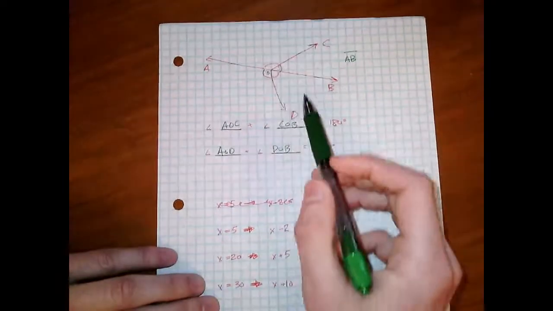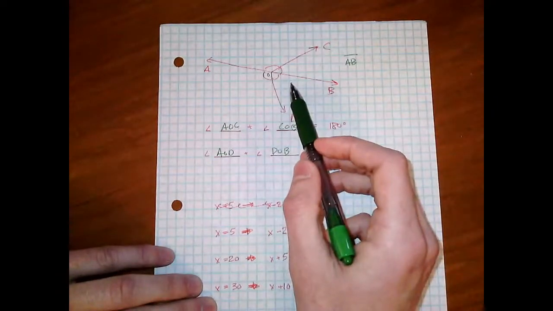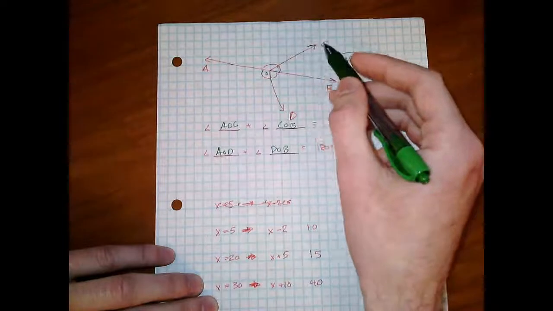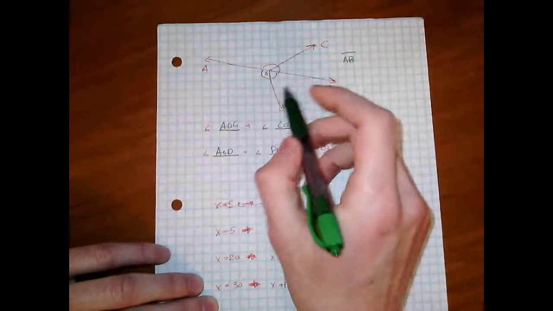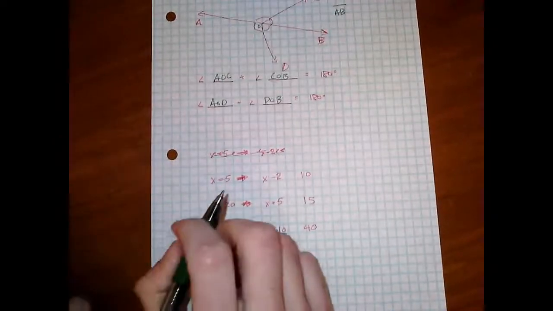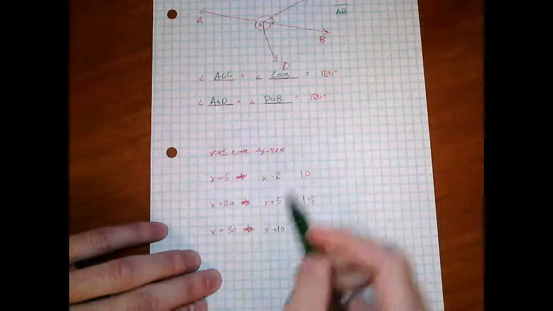Are there any vertical angles? A little bonus question in this. There are not, because we do not have two intersecting lines. So I don't know if any of these are equal to each other. So I can't assume that. All right, and then finally, there's a little mess up there, so you can ignore that.